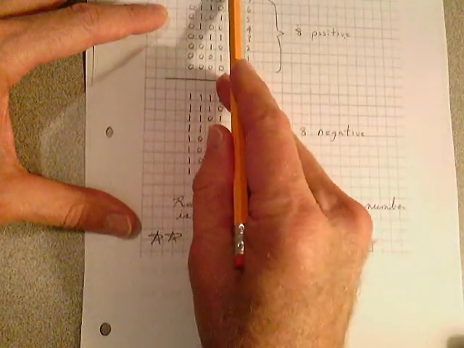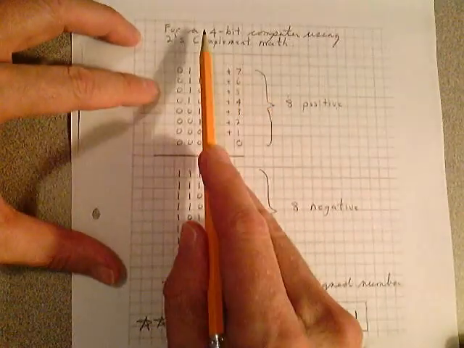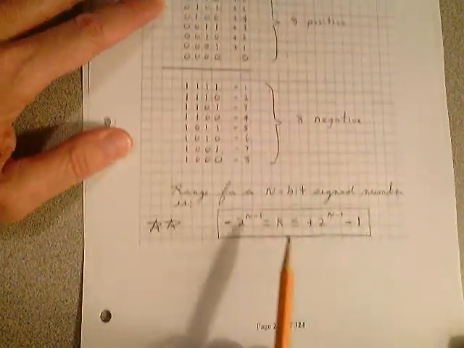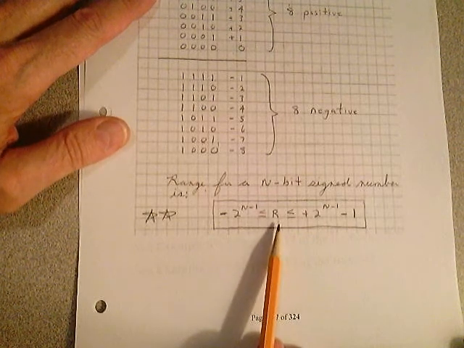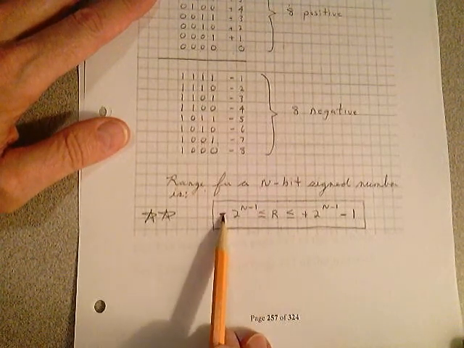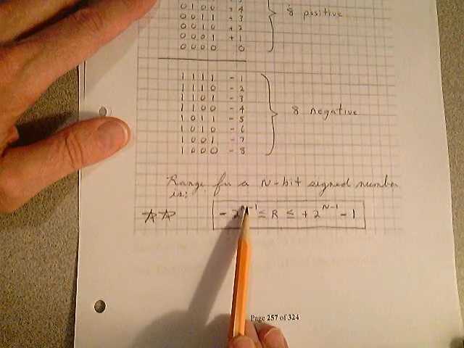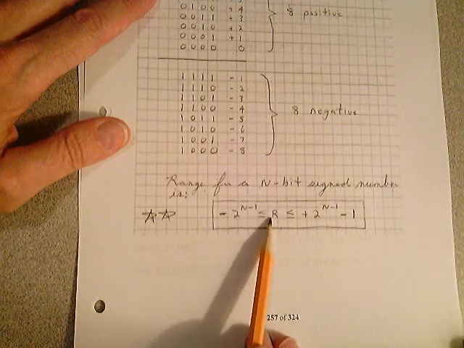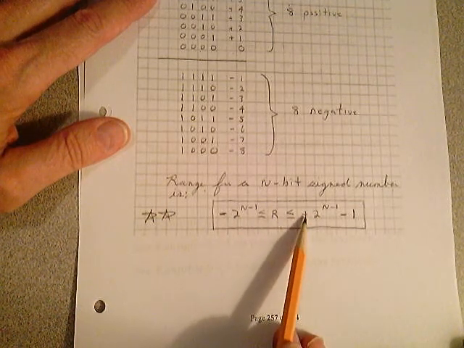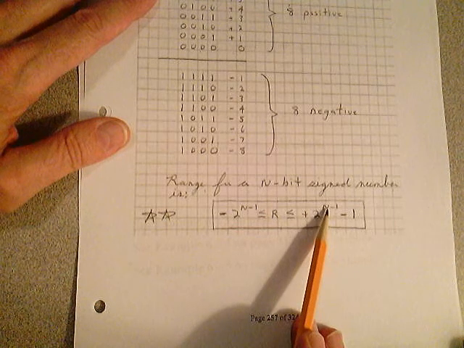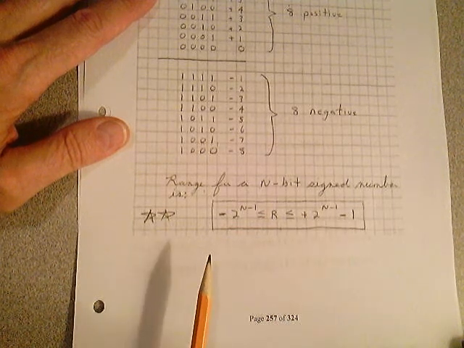Here we have a 4-bit number. Up here we had a 4-bit number. What's the range? We'll use this formula to give you the range. It's negative 2 to the third is less than or equal to the range, which is less than or equal to plus 2 to the third minus 1.